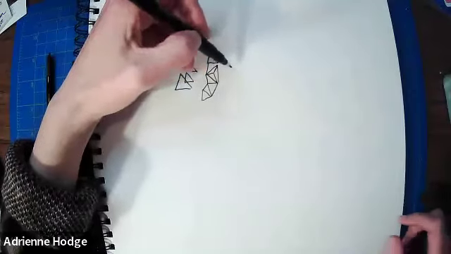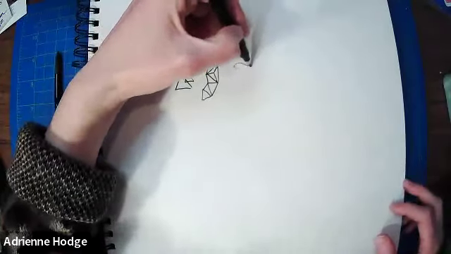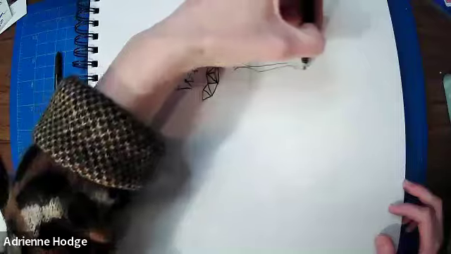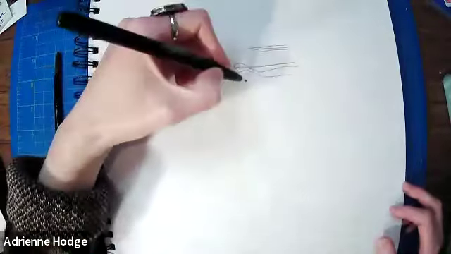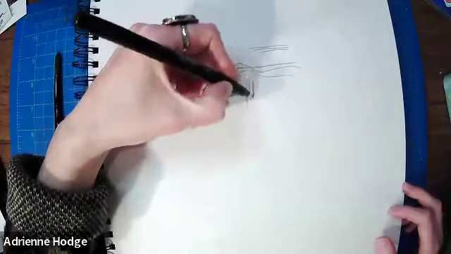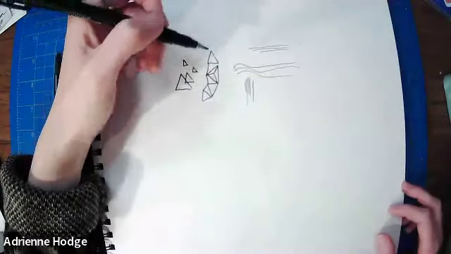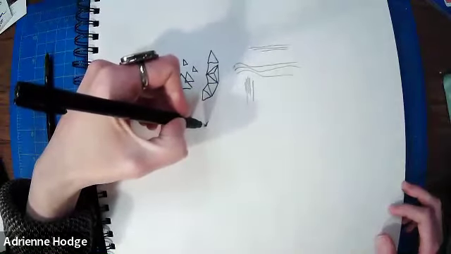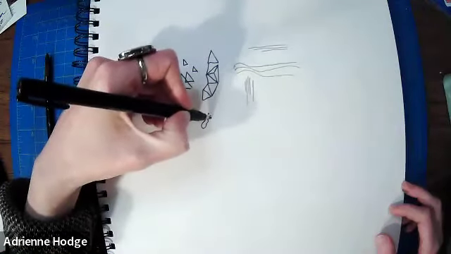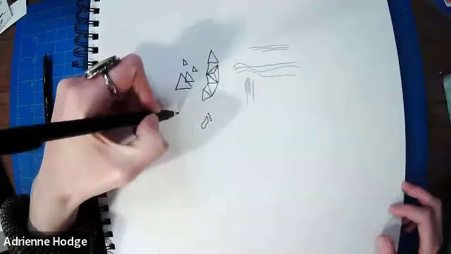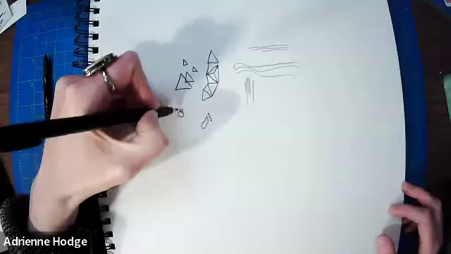I saw Tanya, I believe, said lines. So maybe some wavy lines, or some straight lines, or some vertical lines, some sort of repeating lines. Ginger says a footprint. That could be cool. Maybe a little footprint like that, or like a paw print maybe.